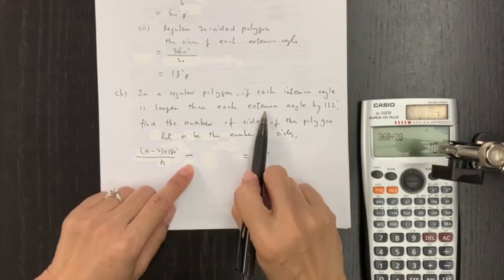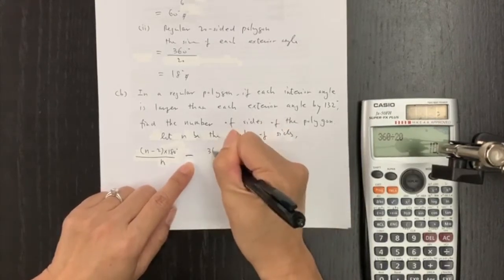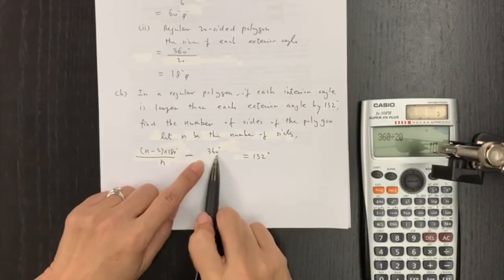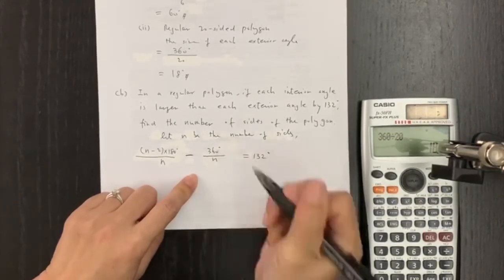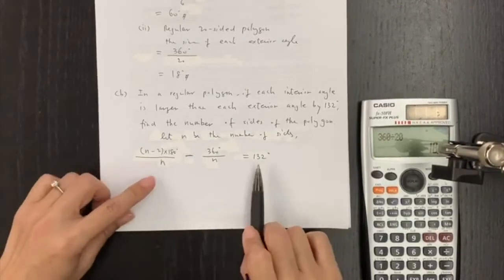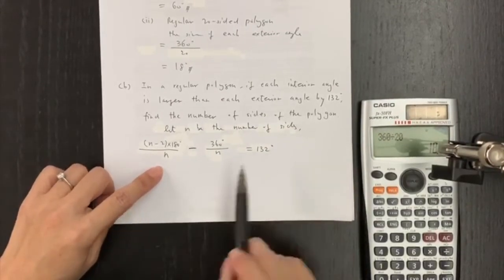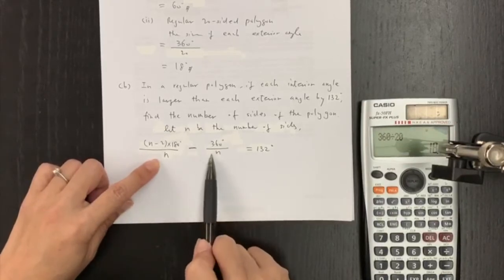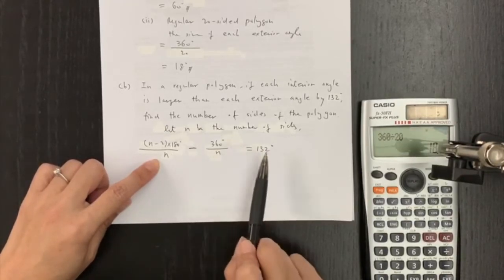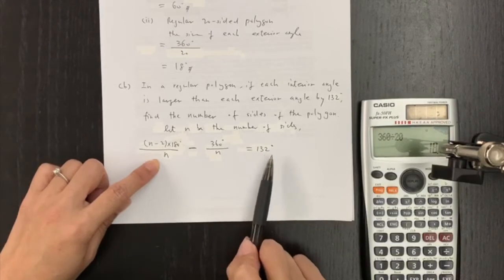So what is the total for exterior angles? Which is 360, no matter how many sides there are. But now I just want 1, so divided by n. Okay, so this is the equation I set. All right, so this is each interior, this is each exterior. Okay, the difference is 132.